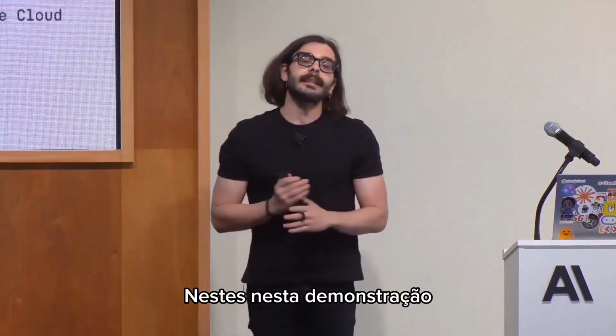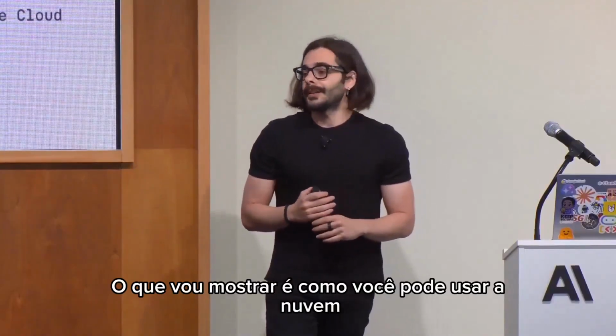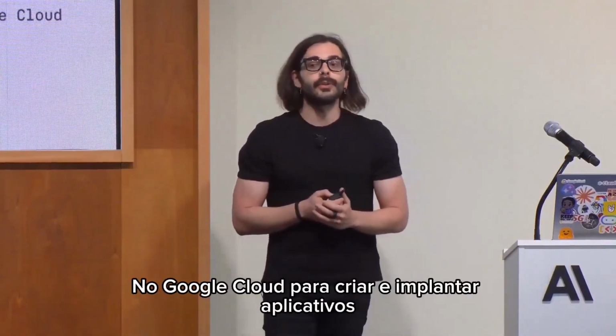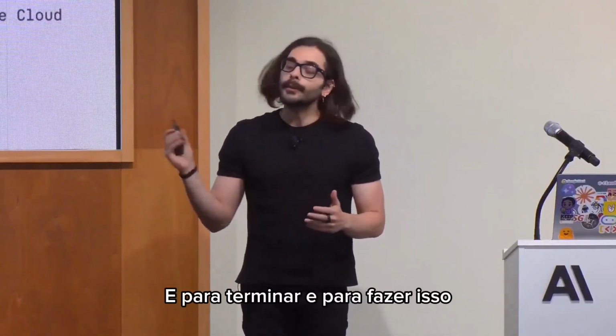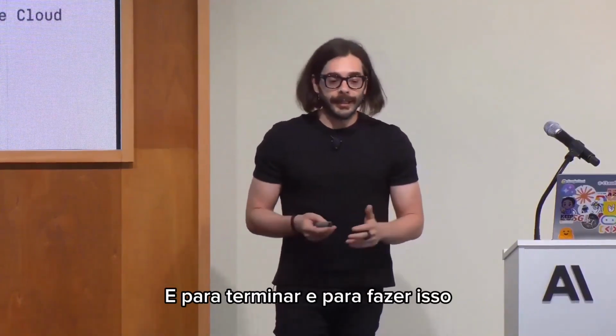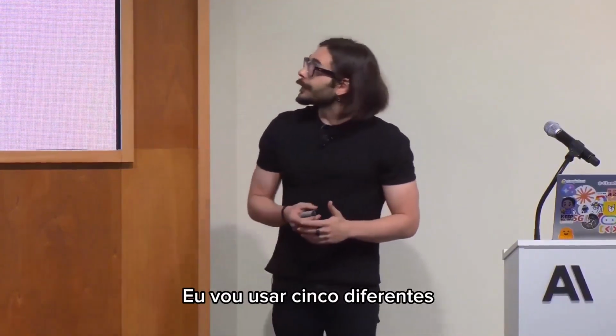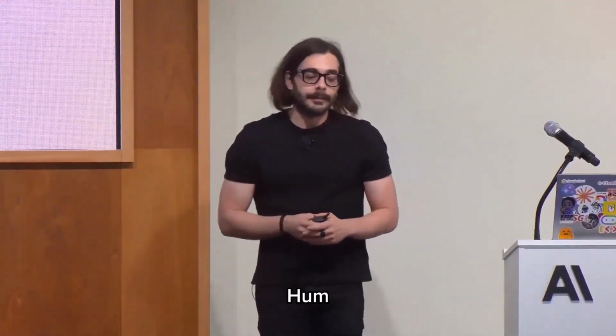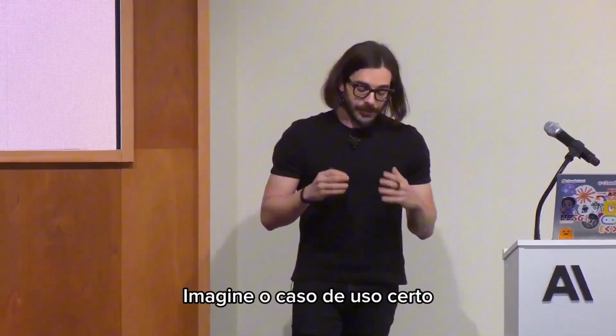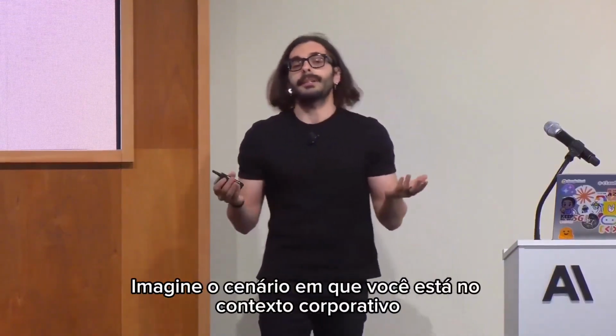So in this demo, what I'm going to show you is how you can use Claude on Google Cloud to build and deploy applications end-to-end. And in order to do that, I'm going to wear 5 different hats. We will start from the use case. Imagine the scenario: you are in an enterprise context.